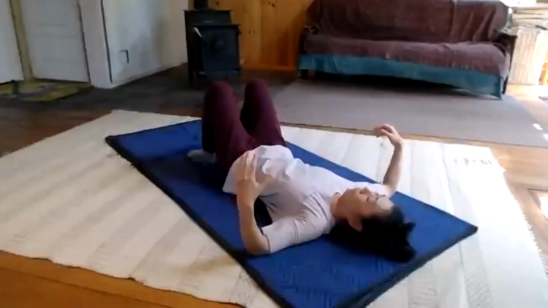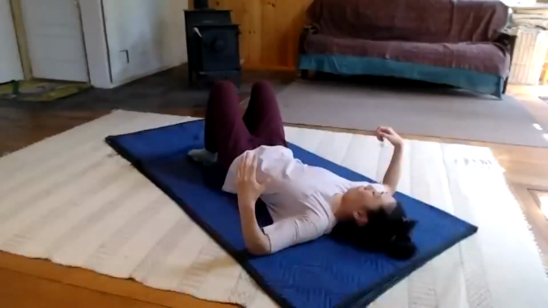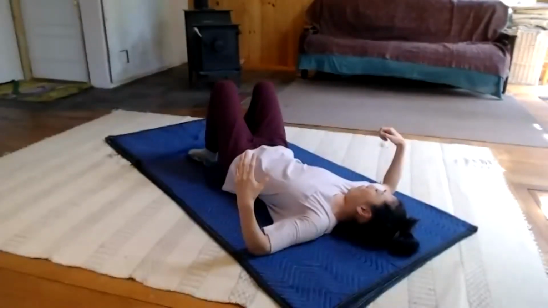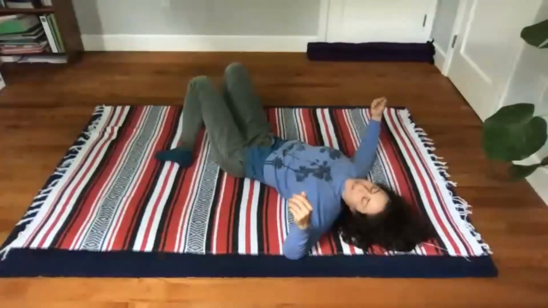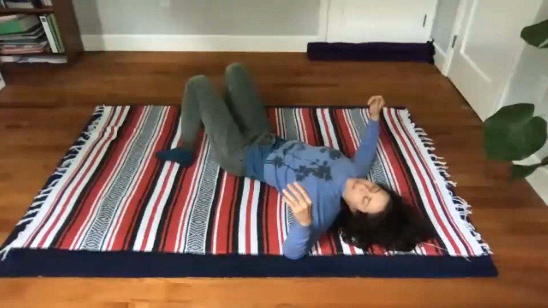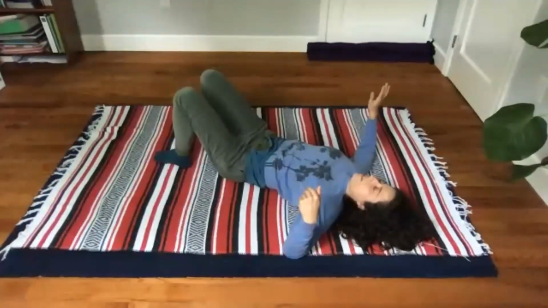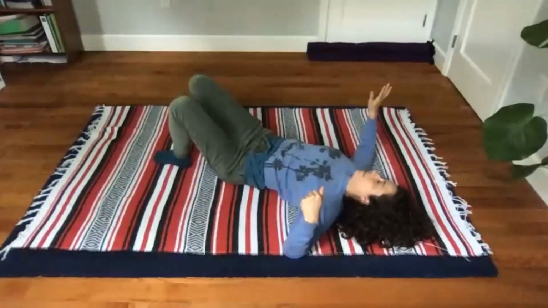And now a few times turn your head in the opposite direction. Turn your head toward the hand that's opening and see if you can feel the difference in your hands, in your legs.